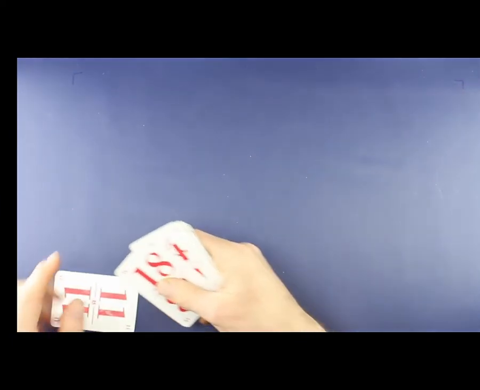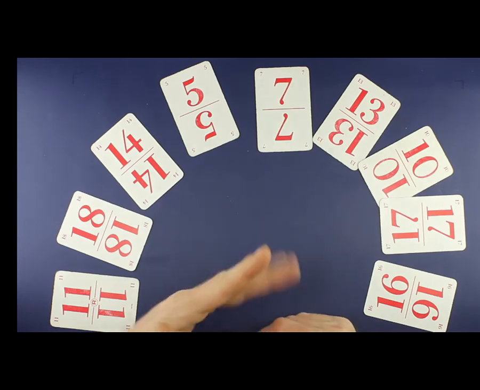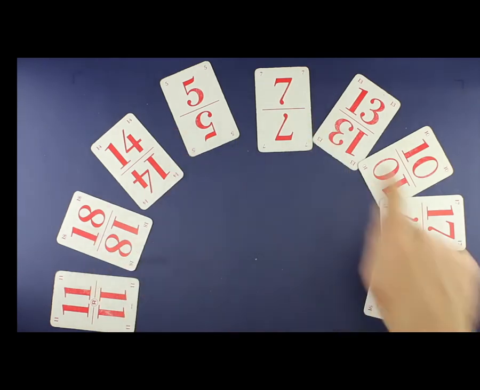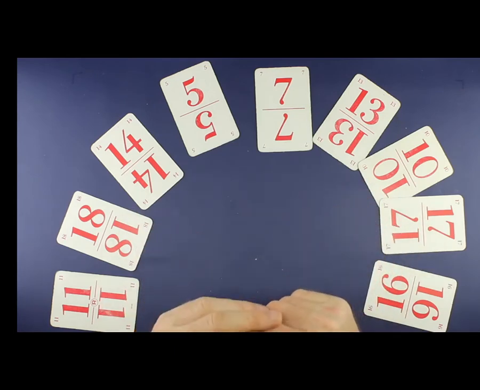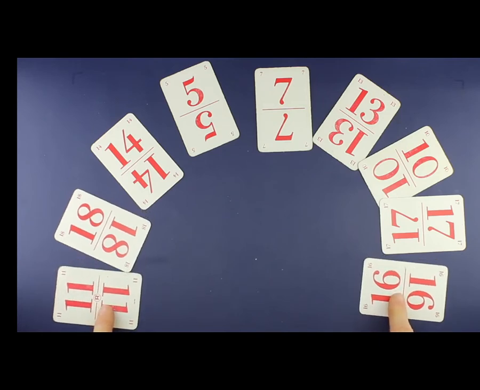Let's illustrate the idea with this deck of cards. First, we have to find the middle, and it's not so easy to find the middle if you don't know the range of the numbers. So an easy idea is let's take the first element, let's take the last element, let's take the mean value of these two.